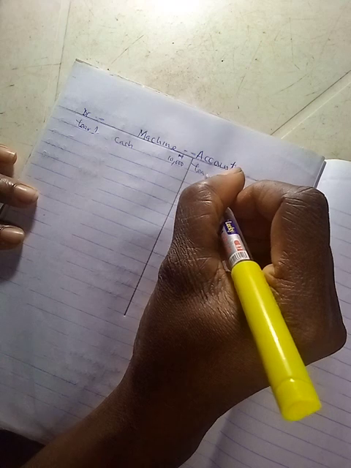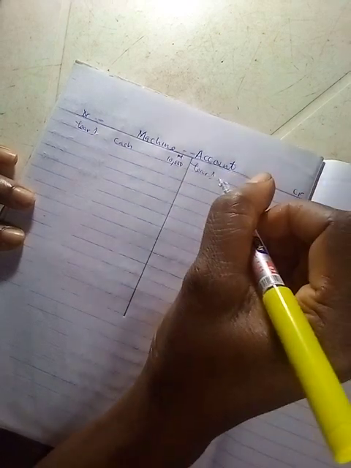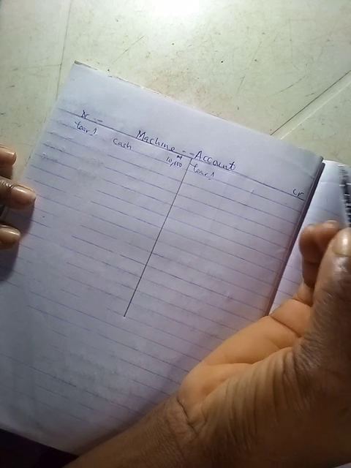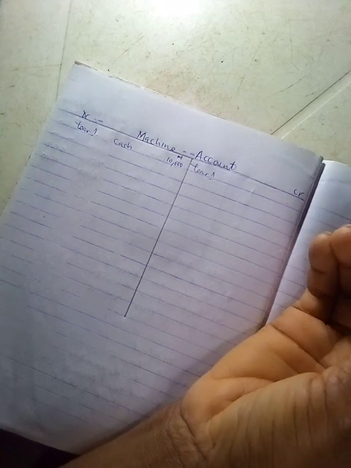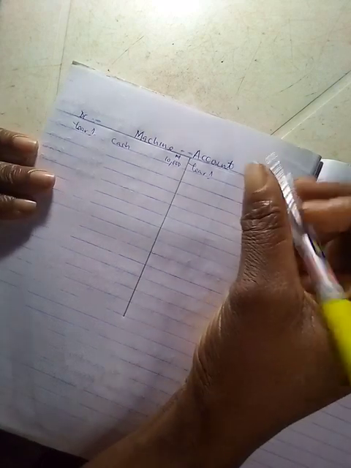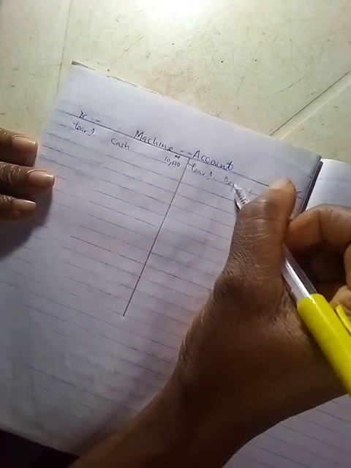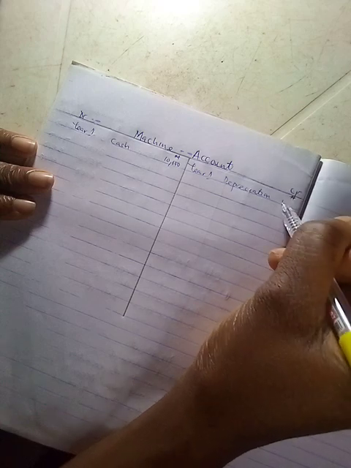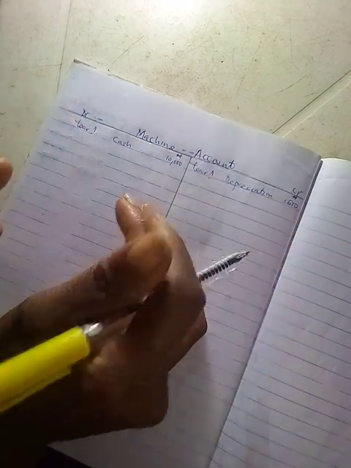Then you come to the credit side, so you write year one. You write what is the depreciation rate for year one. In the straight line method, it is the same depreciation rate for the number of years that they give you. When we calculated our depreciation rate, we had 1,500. So you write depreciation, the amount 1,500. This is the only thing that you are going to post at both the debit side and the credit side.